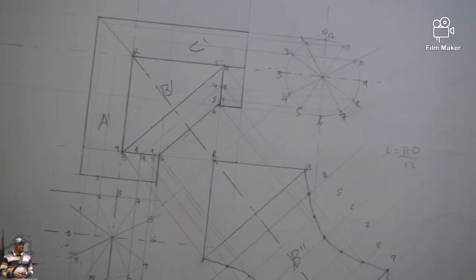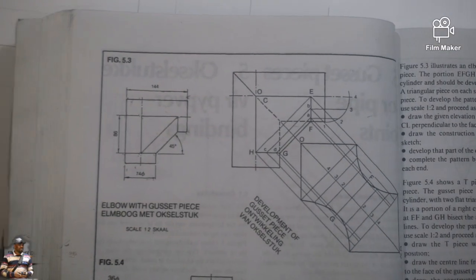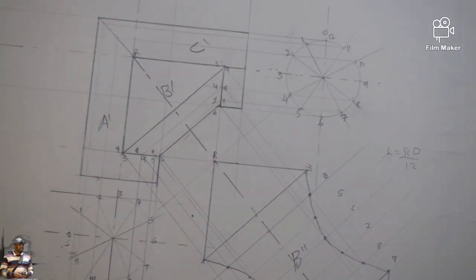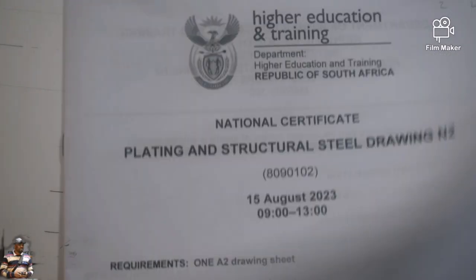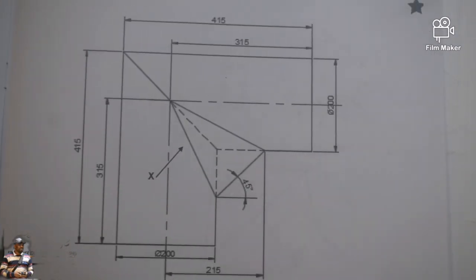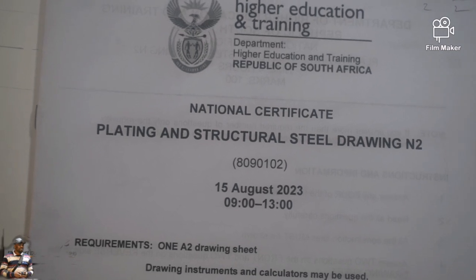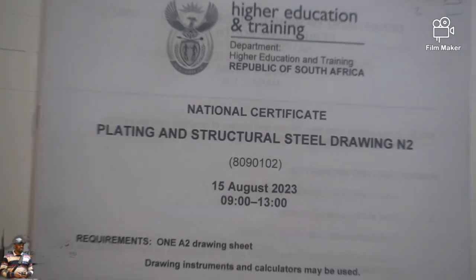And again, when you're given the question, you are not supposed to draw this according to your own way. For instance, if you look at this one, this is the previous question paper that was written on 15 August 2023.